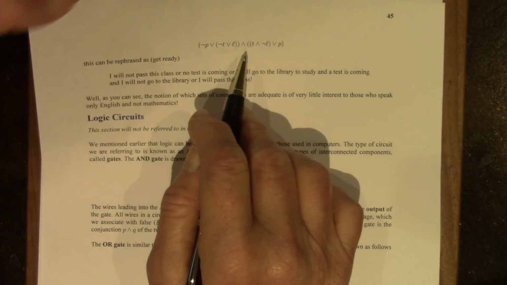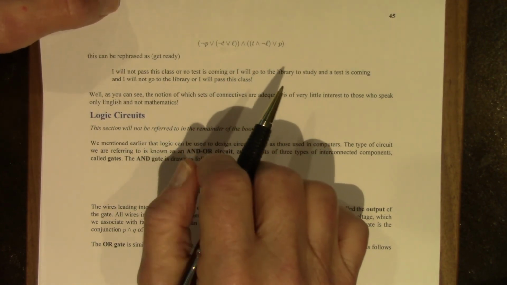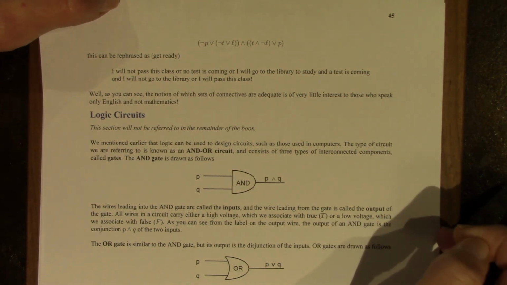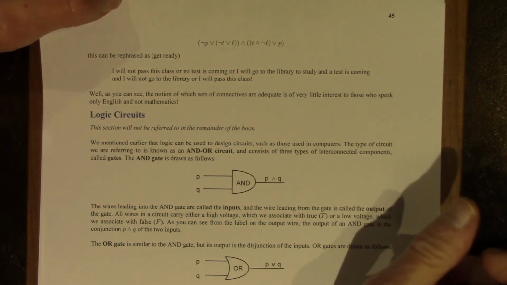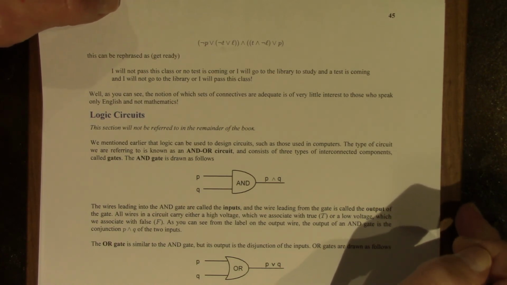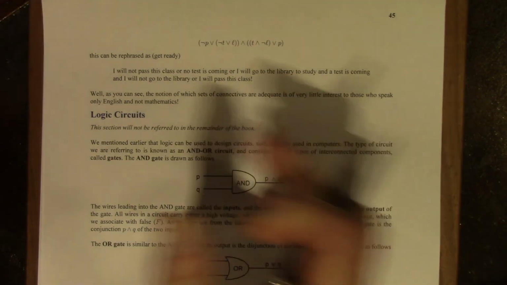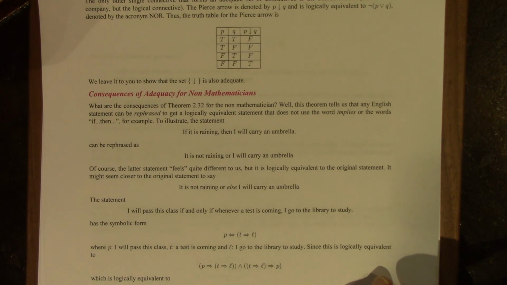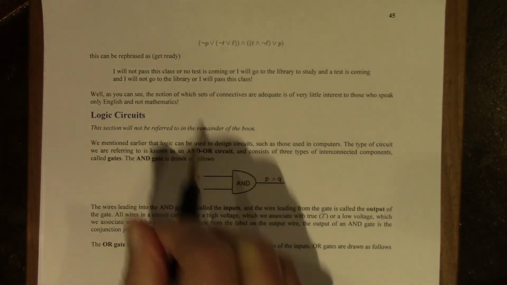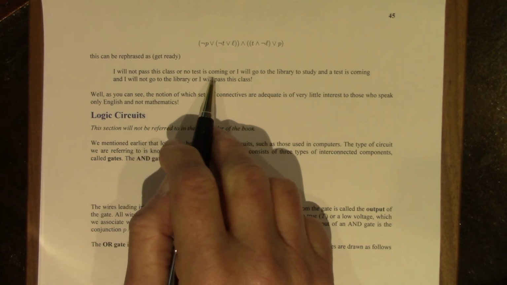Okay. And so we can phrase this in English as follows. I will not pass this class, or no test is coming, or I will go to the library to study, and a test is coming, and I will not go to the library, or I will pass this class. So I guess that's pretty obviously the same as the original statement: I will pass this class if and only if, whenever a test is coming, I go to the library to study.